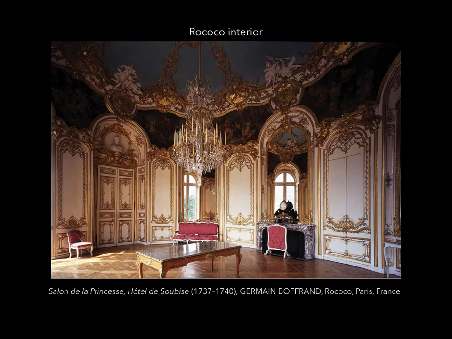Now, hôtel is not a hotel as we understand it, but a townhouse of the French higher class. And the Salon de la Princesse, which you see below, is one of the rooms of this particular Hôtel de Soubise, and it was made by a number of artists, including the architect Germain Boffrand, the painter Charles-Joseph Natoire, and the sculptor J.B. Lemoyne. And so all of these guys are working together to create this incredibly opulent interior.